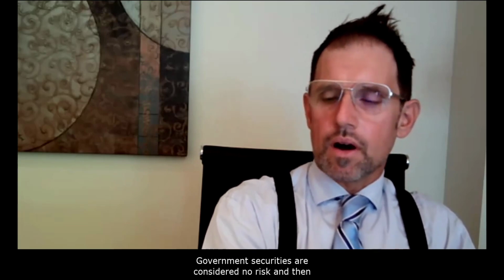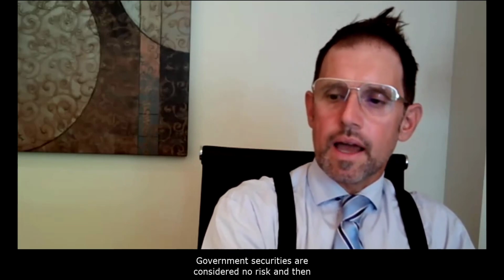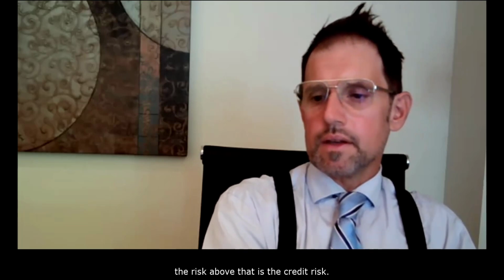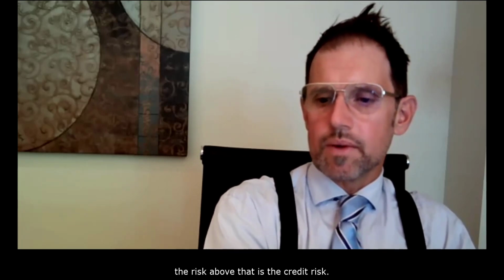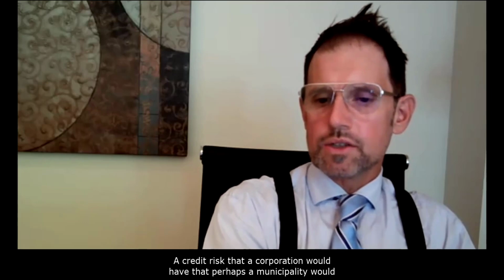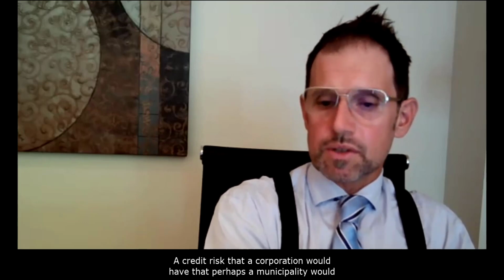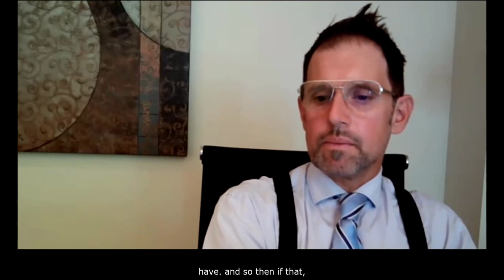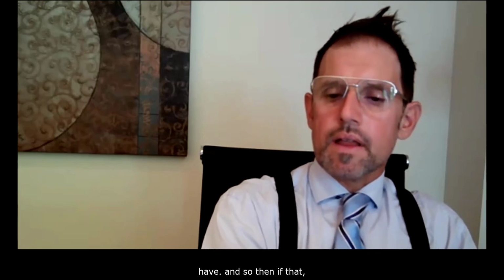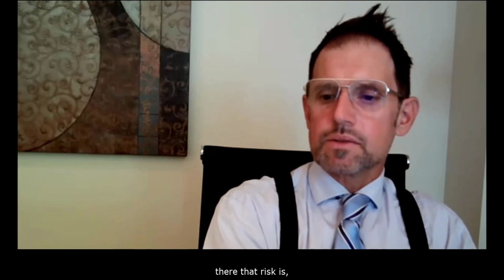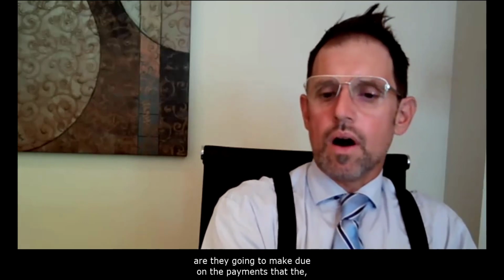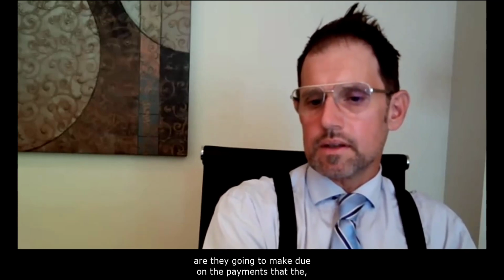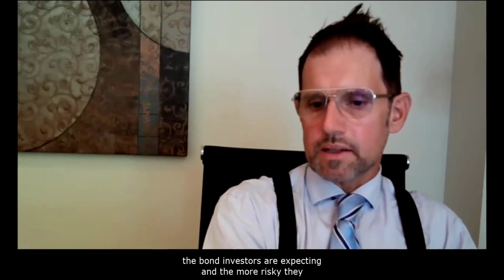Government securities are considered no risk, and the risk above that is the credit risk that a corporation or perhaps a municipality would have. It's whether they are going to make good on the payments that the bond investors are expecting.